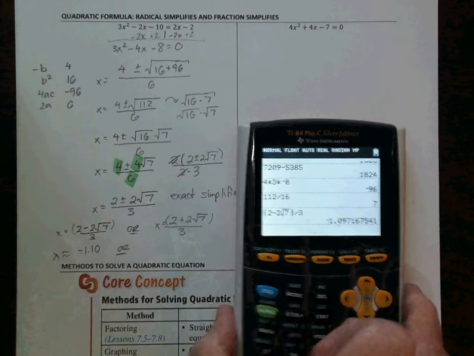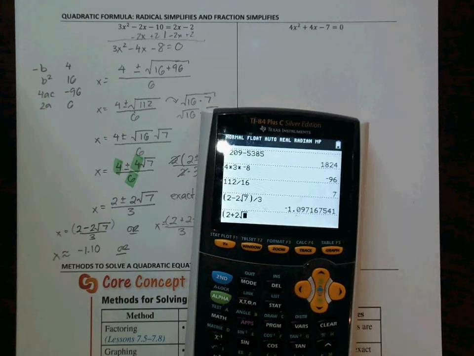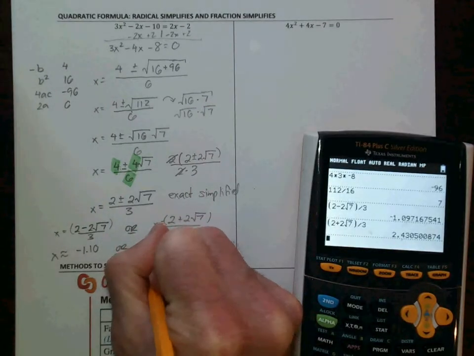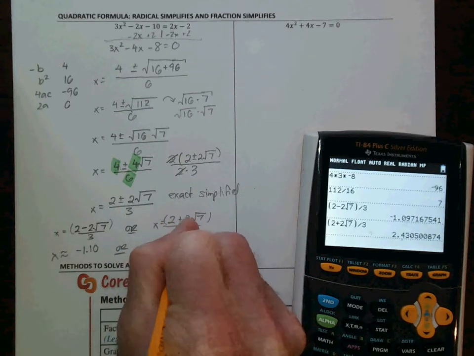or 2 plus 2 square root of 7, all divided by 3, and x is approximately 2.43.